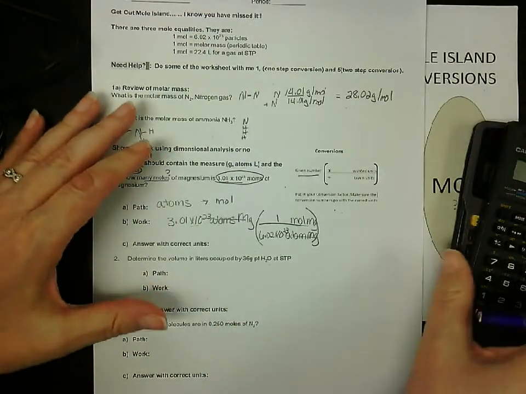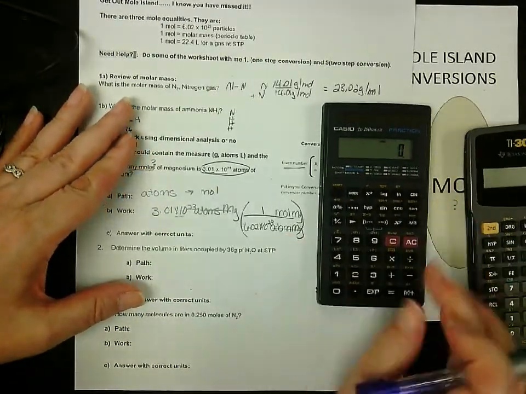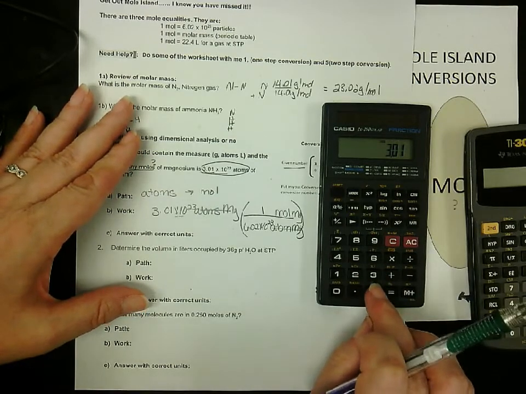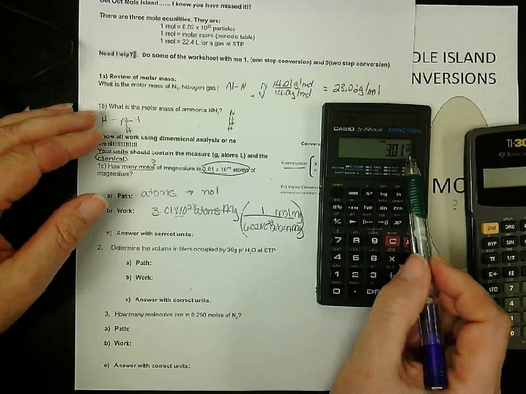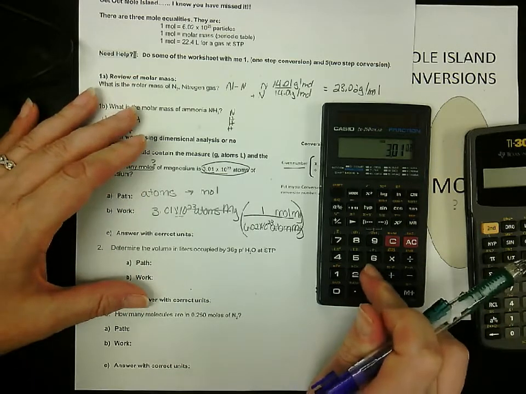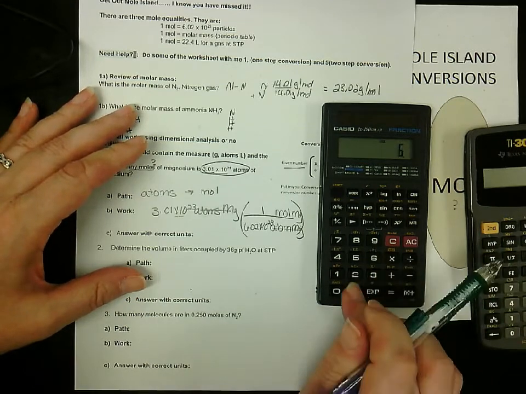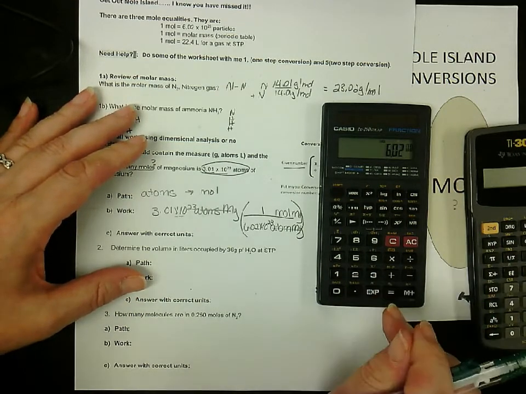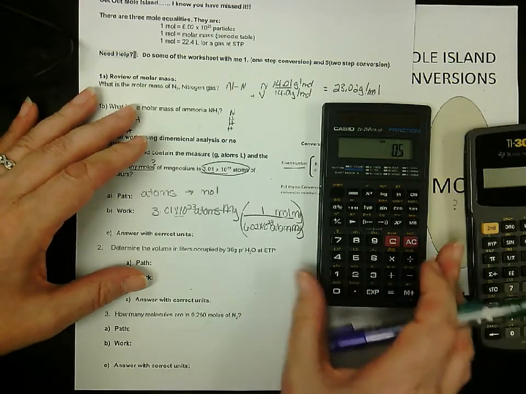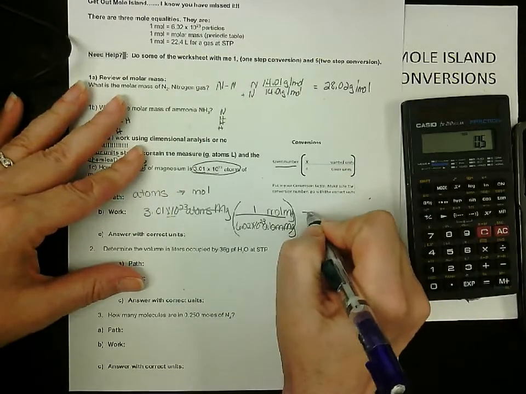So let me do this problem with you. What we have here is 3.01, and exponent means times 10. So when you hit EXP or EE, say times 10, and then just put in the 23rd, and then we are going to divide it by 6.02 times 10, your exponent button, to the 23rd, equals, and we get 0.5.